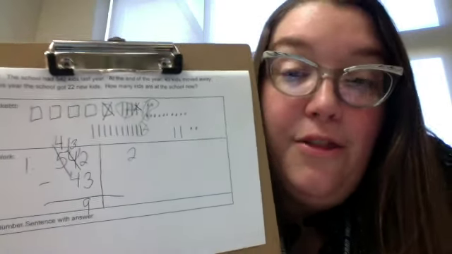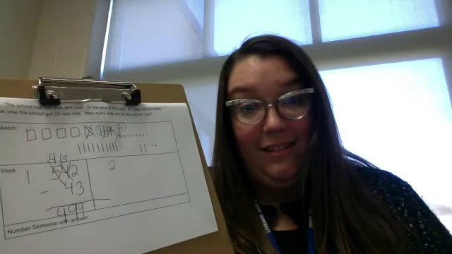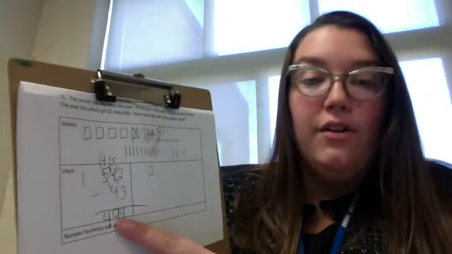So now there's more on top, so there's no need to stop. 13 minus 4, again, is 9. And 4 minus 0 is 4. So far we have 499. Let's look at our third sentence. This year, the school got 22 new kids. So 22 new kids means, am I going to add those kids or am I going to subtract? If I got new kids, we add. Okay, so from 499, we have to add 22.